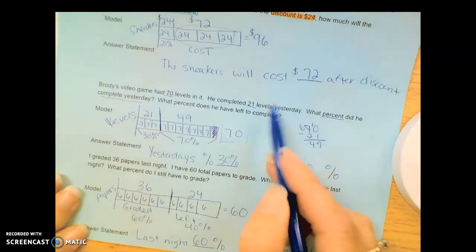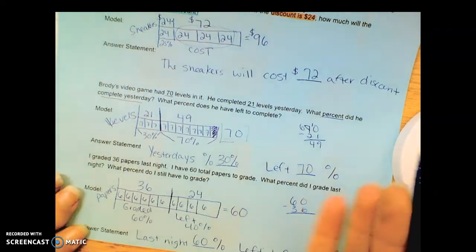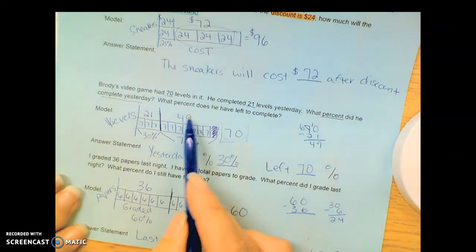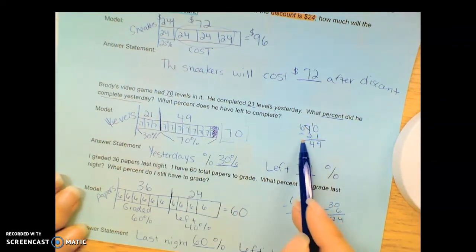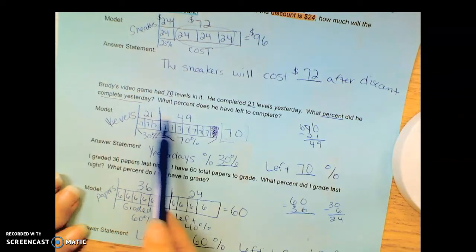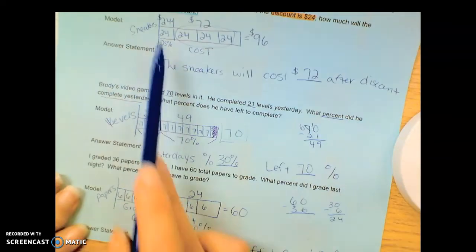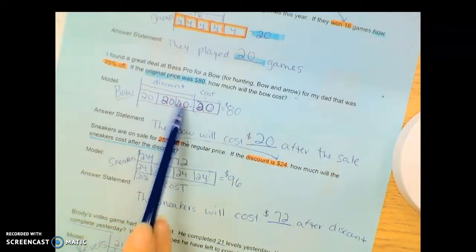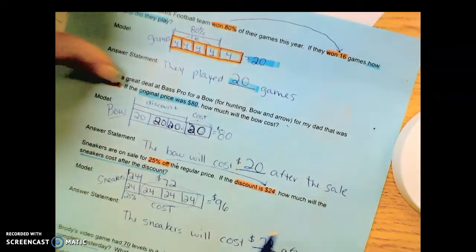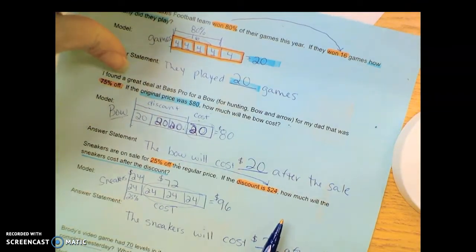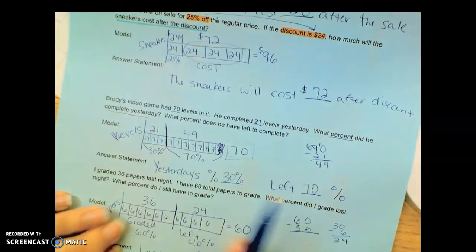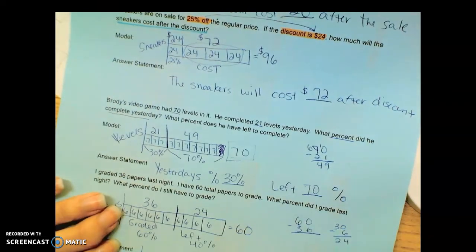Then, to figure out how many levels he had left to do, I had to figure out, well, how many levels are left? So I did 70 minus 21, and I figured out there were 49 levels left. So then I start to look at 21 and 49, keeping in the back of my head that I always need to have the same number in these boxes. So I'm thinking, what can I break 21 and 49 up in and kind of skip count by that number? Immediately 7 came to mind because I know I land on 21 and 49 when I skip count by 7s.